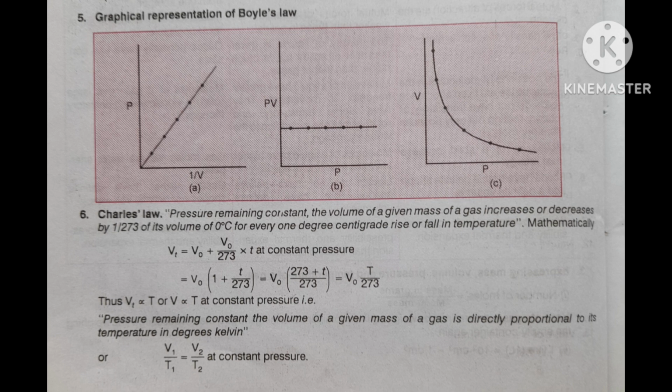Now I am telling about graphical representation of Boyle's law. Question is asked. They will give some graph and they will ask you which one is Boyle's law. Boyle's law you can tell in 3 graphs. Then you have to tell which graph is telling Boyle's law. That is called graphical representation of Boyle's law. Boyle's law can be represented in 3 forms.